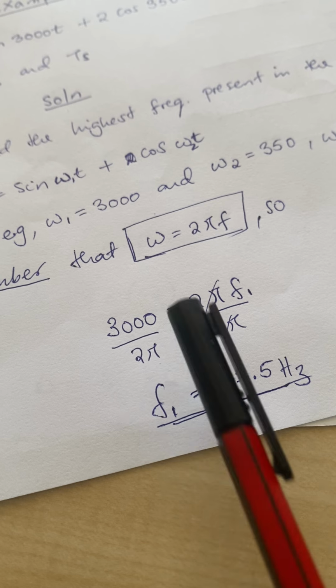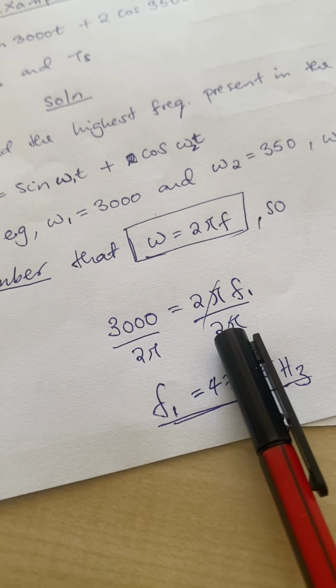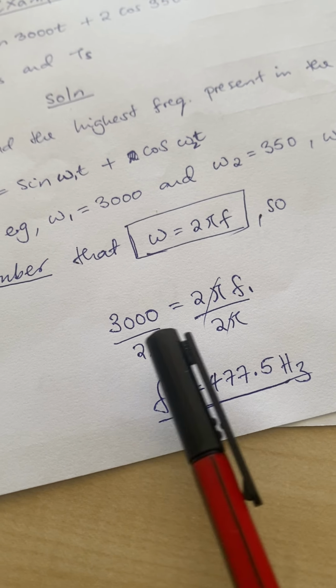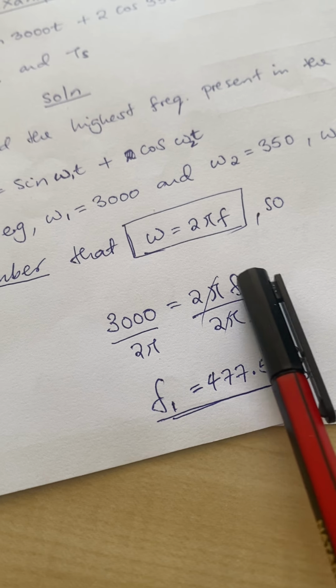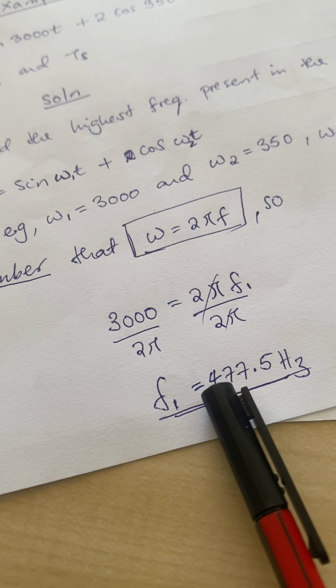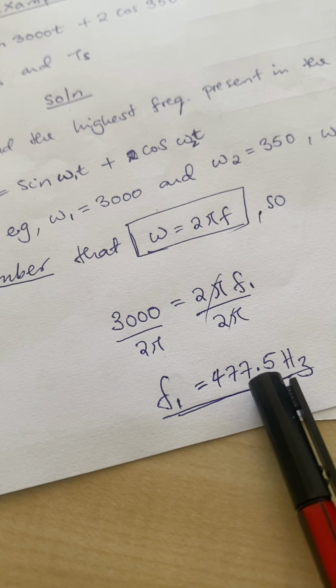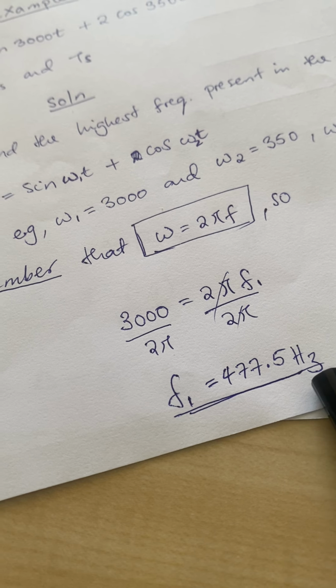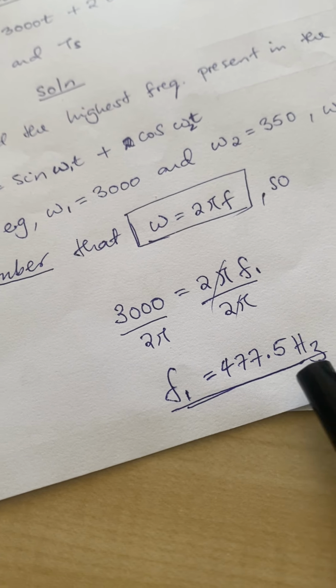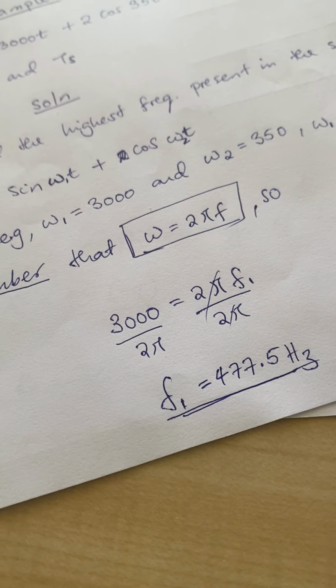I have 3000 equal to 2 pi f, therefore I can divide both sides by 2 pi so that I am left with f. So f in this case is 477.5 hertz. Please do not forget your units: because we're looking at frequency, the unit is hertz.